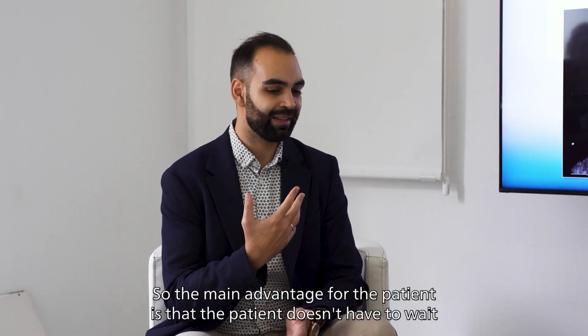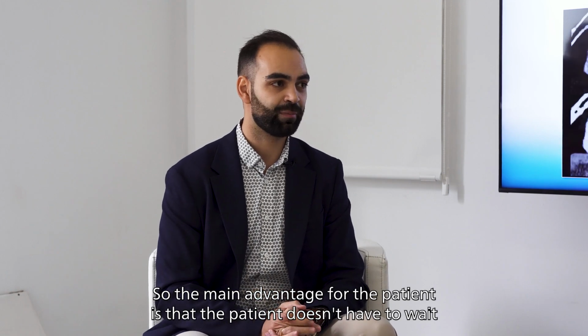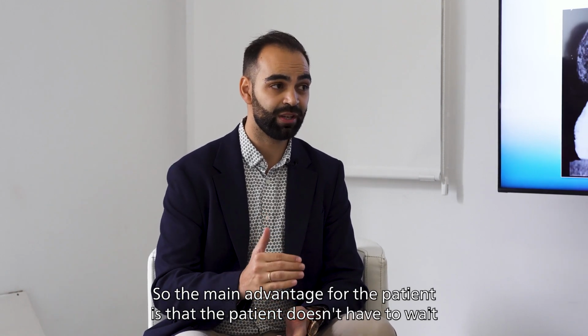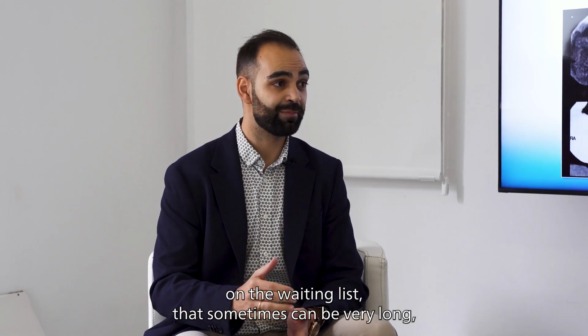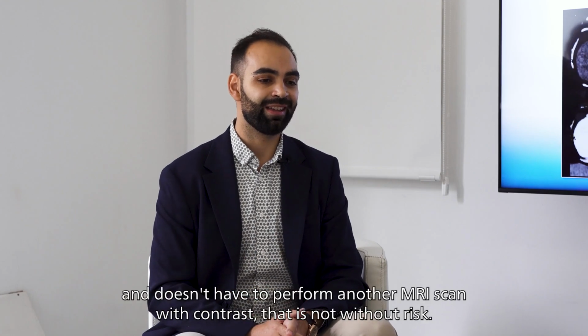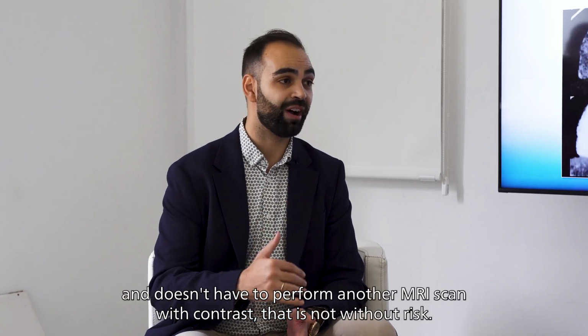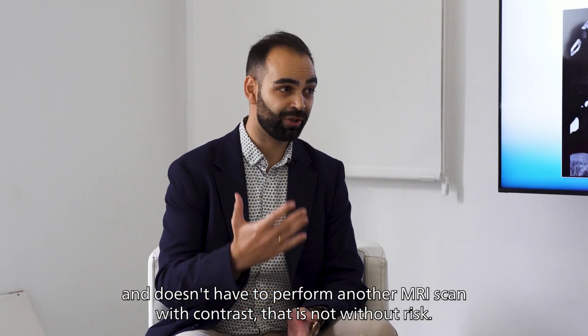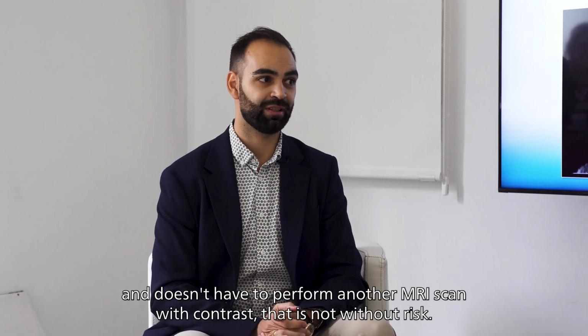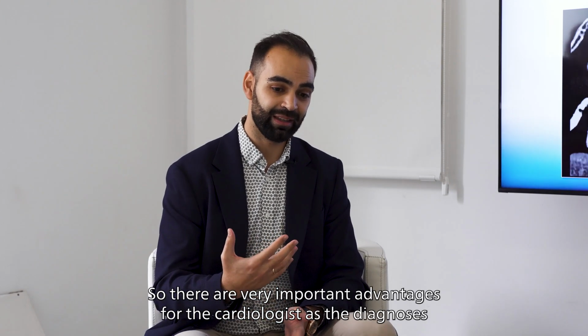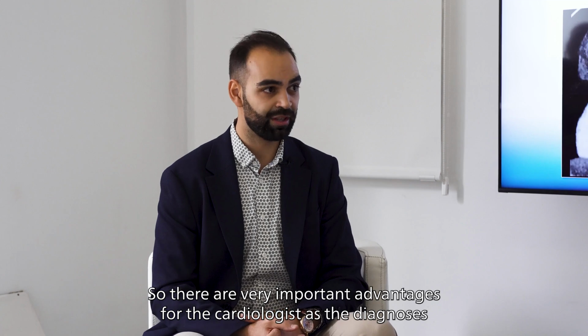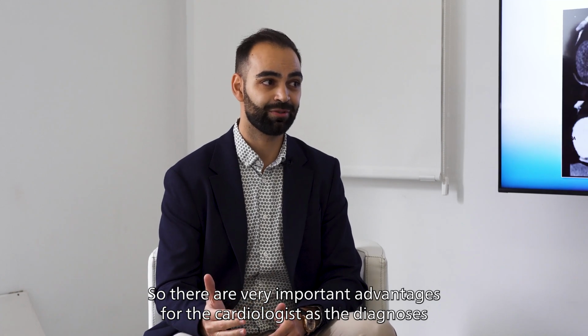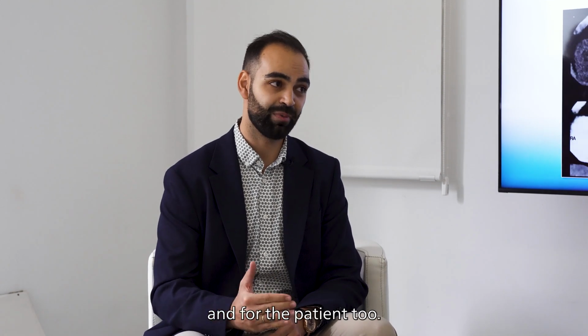So the main advantage for the patient is that the patient doesn't have to wait in a waiting list that sometimes can be very large, and doesn't have to undergo another MRI scan with another contrast that is not without risk. So there are very important advantages for the cardiologist as a diagnosis and for the patient too.